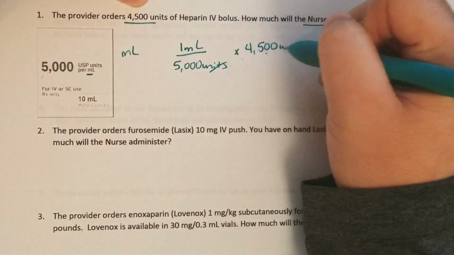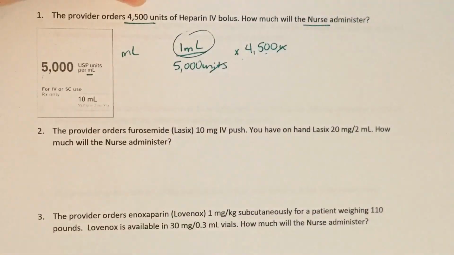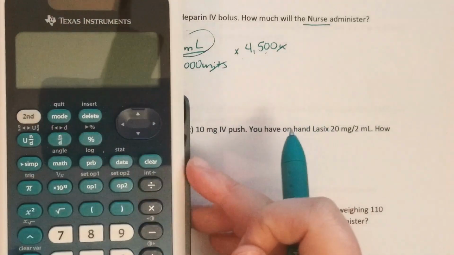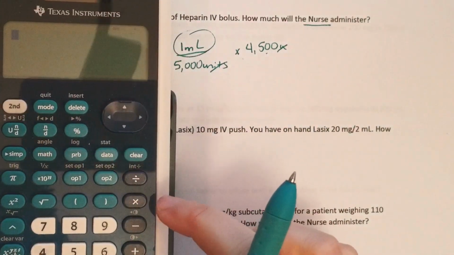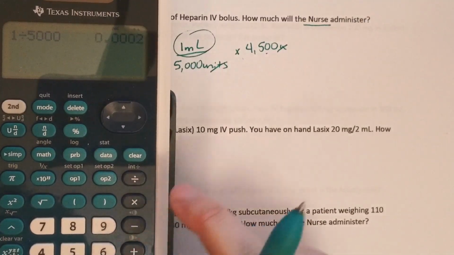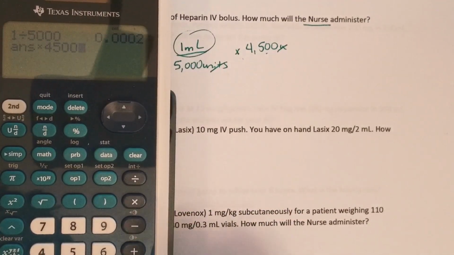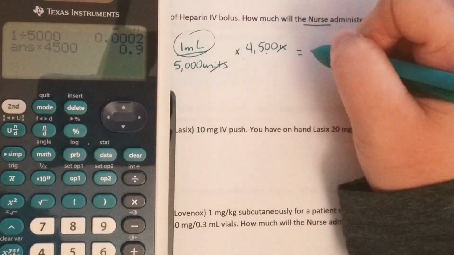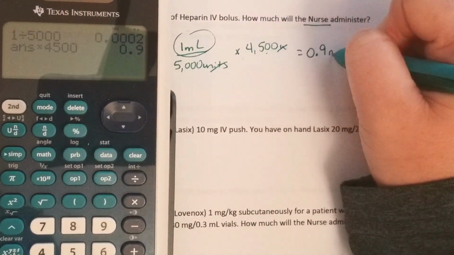And the units cancel out, and you're left with milliliters. So to do it, you're going to start with 1 divided by 5,000 times 4,500. And you get 0.9 milliliters.